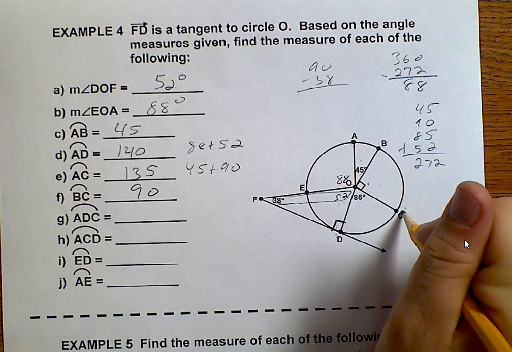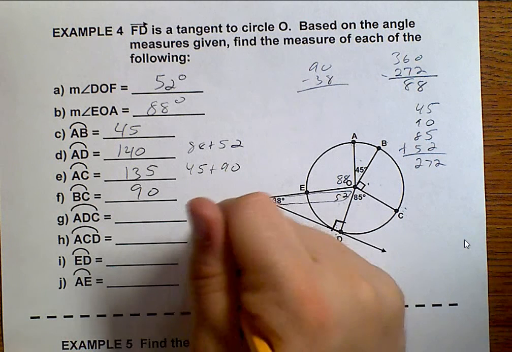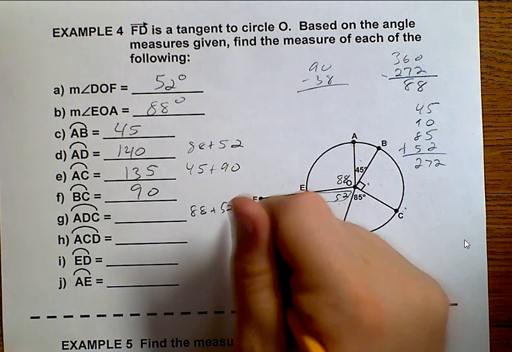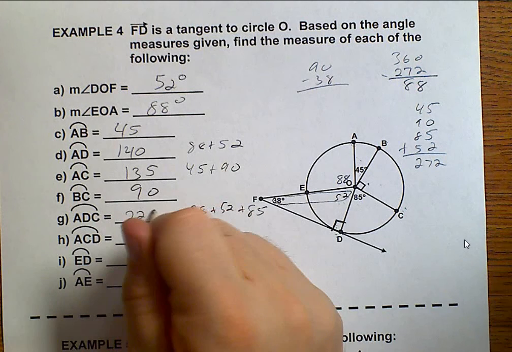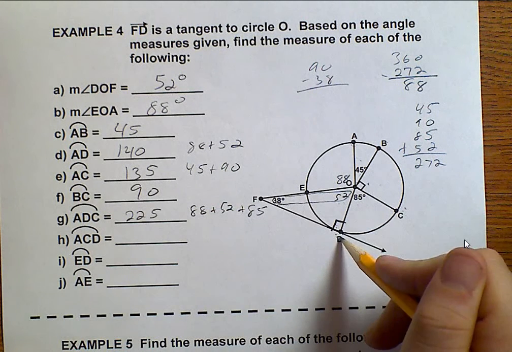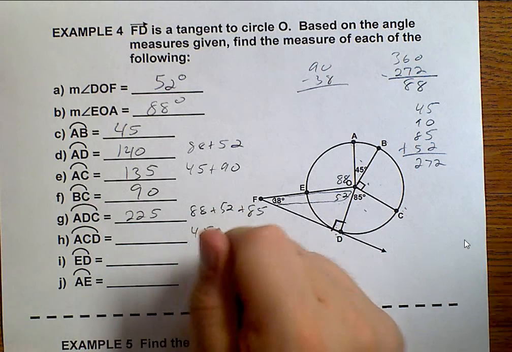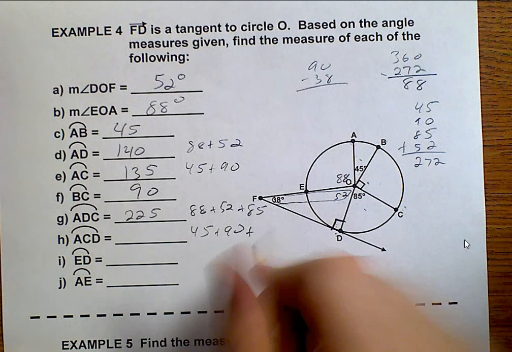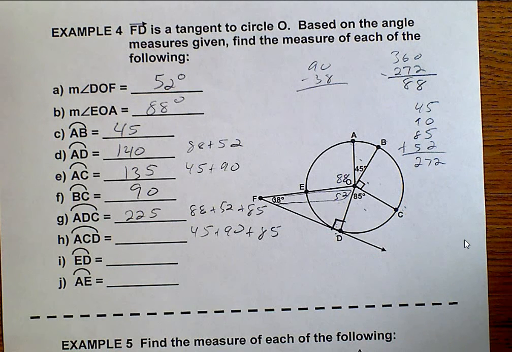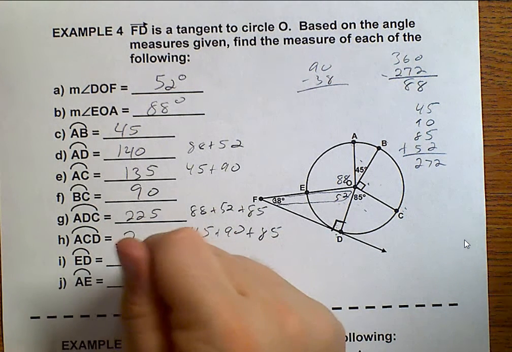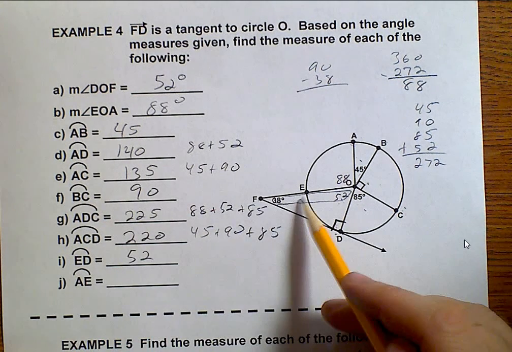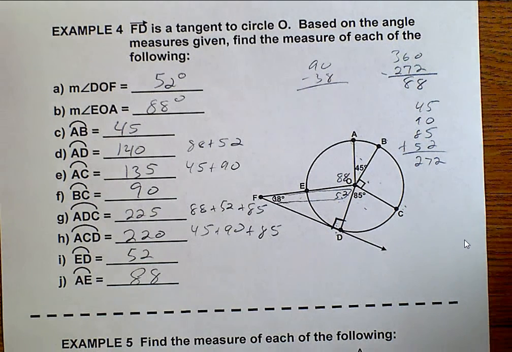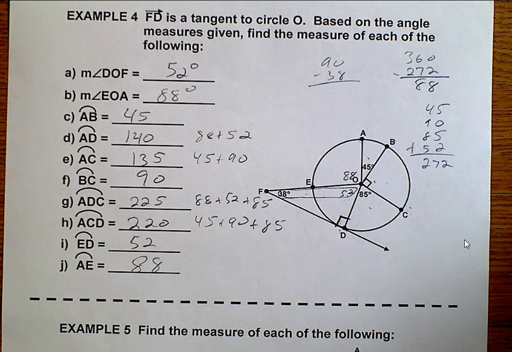ADC means we add all these up. So 88 plus 52 plus 85 equals 225. ACD, add all these up, so that would be 45 plus 90 plus 85 equals 220. ED, well, that would be 52. And AE would be 88. All very simple. We just pull from the central angles. We add or subtract as needed.